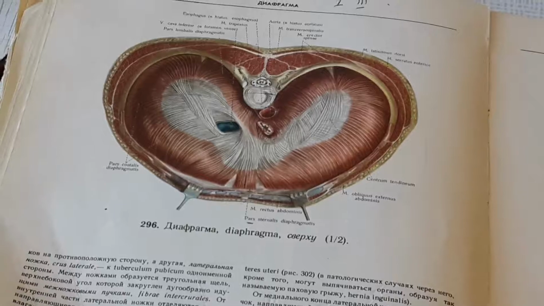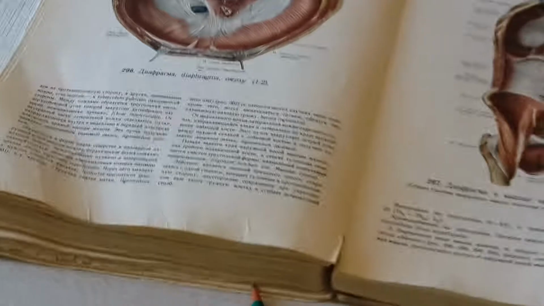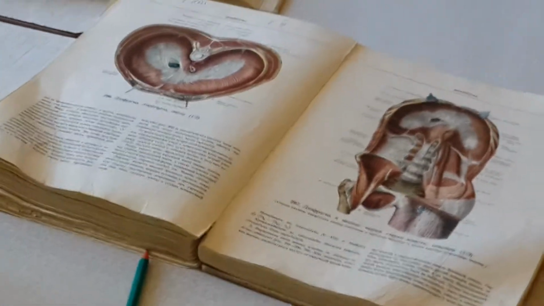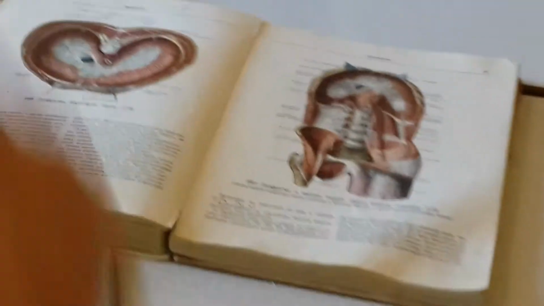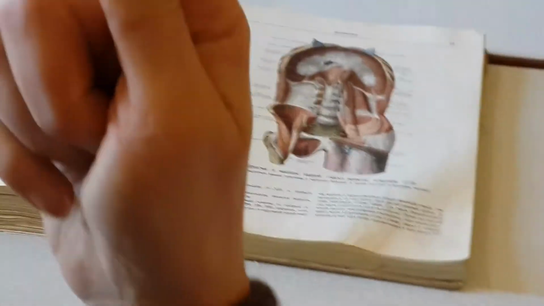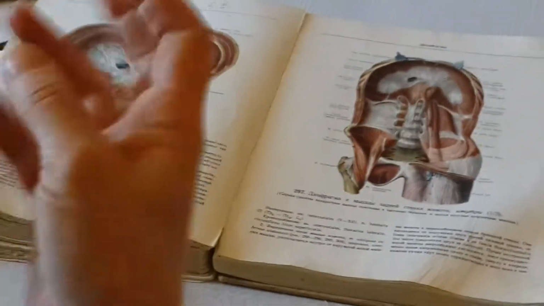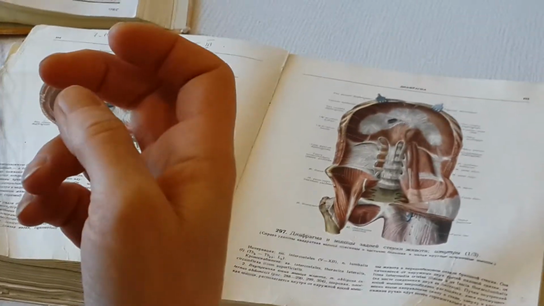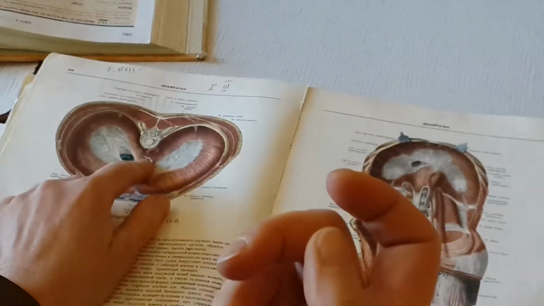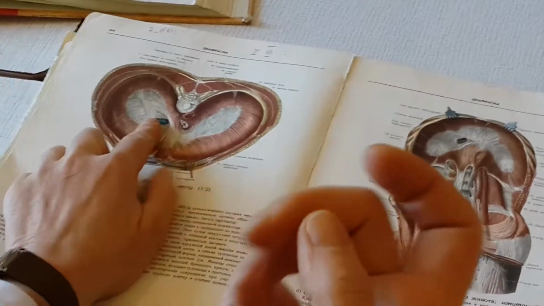This is tendon, not muscle. But if it totally separates the thoracic cavity from the abdominal cavity, how do some structures, blood vessels or some organs, pass from the thorax to the abdomen or in the opposite direction? For those large organs or structures, the diaphragm has holes, orifices. Totally, the diaphragm has three hiatuses: esophageal hiatus, aortic hiatus, and hiatus for the vena cava inferior.